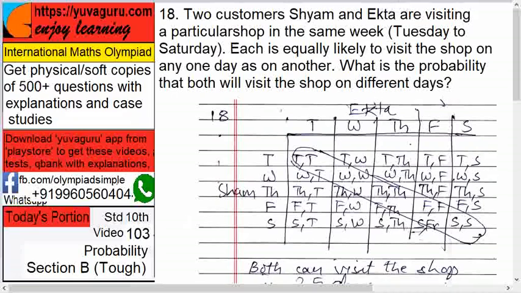That's the answer. Next, two customers Shyam and Ekta are visiting a particular shop in the same week, Tuesday to Saturday. Each is equally likely to visit the shop on any one day as on another. What is the probability that both will visit the shop on different days?